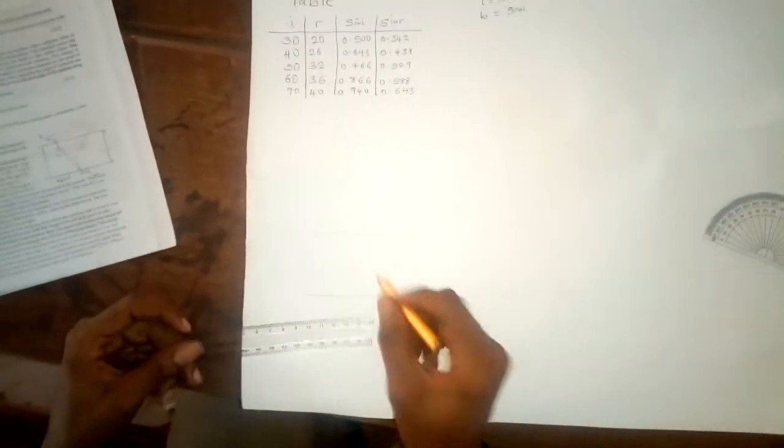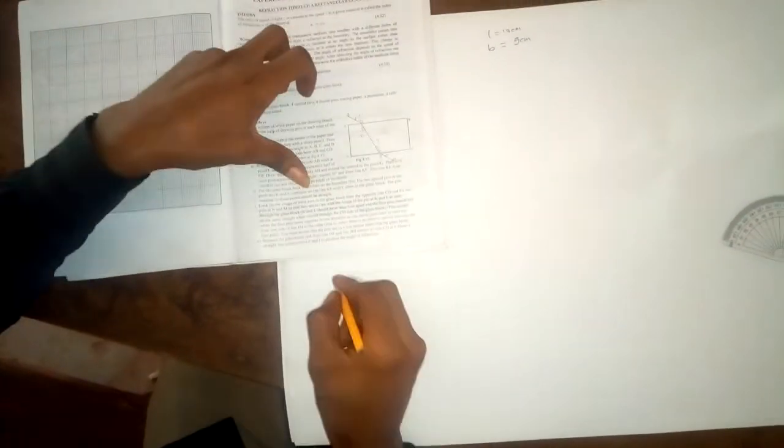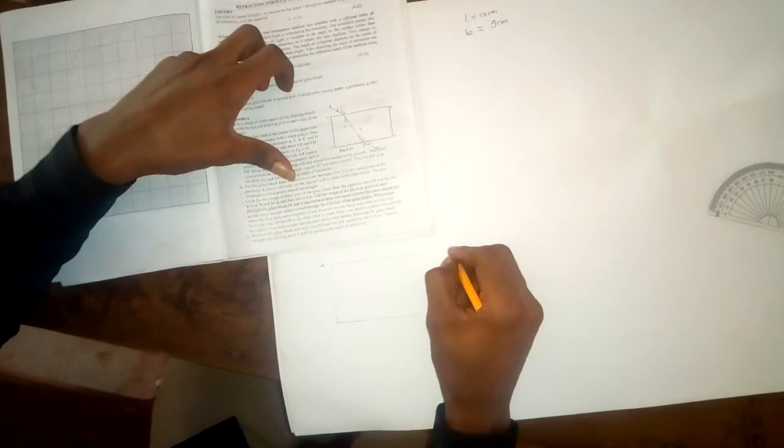Now, for the distance from where your normal is going to be, I'm going to label this A, B, C, D. So I've labeled this, and then I have my normal. That's the next thing to draw.